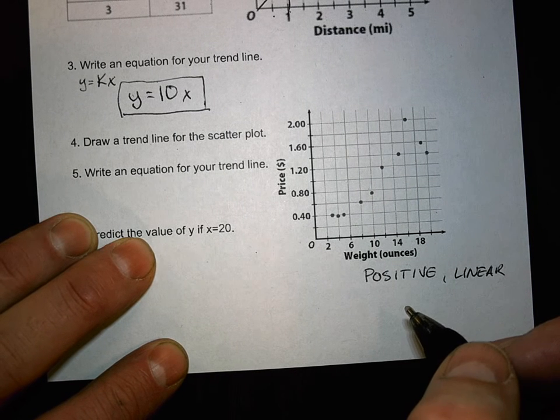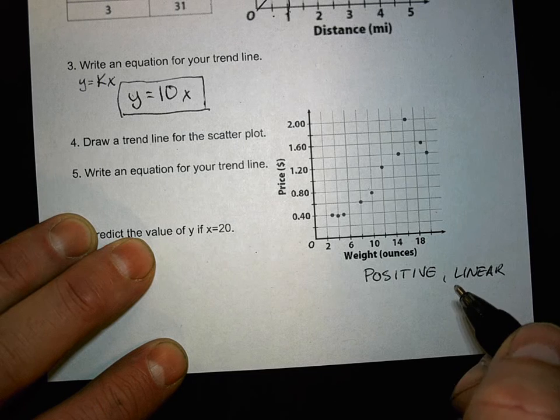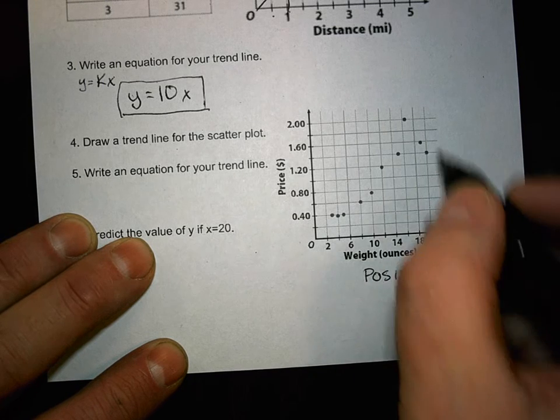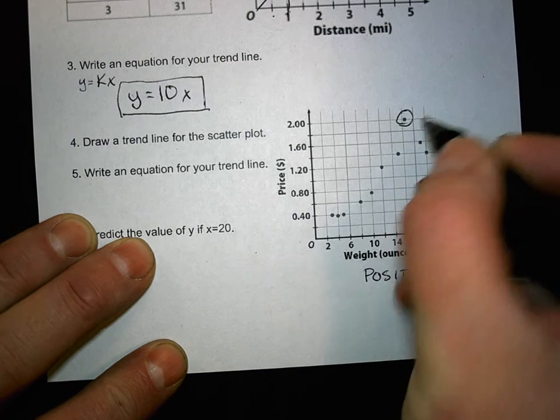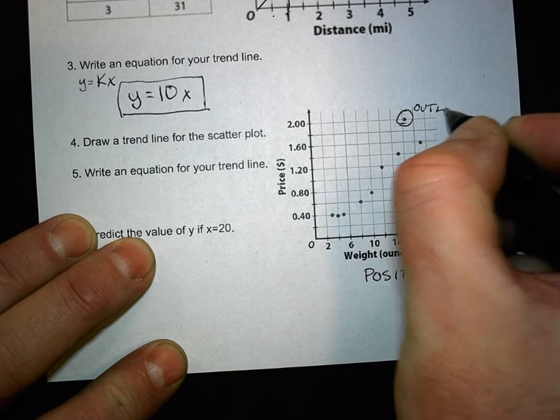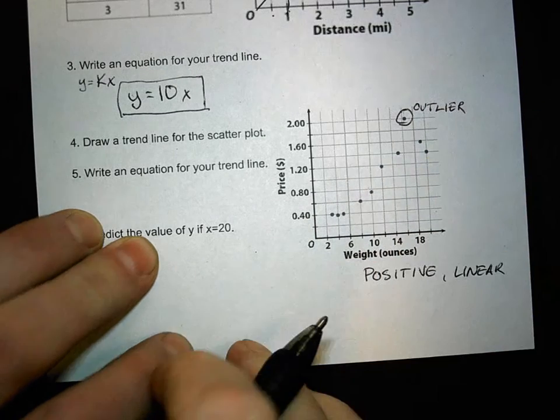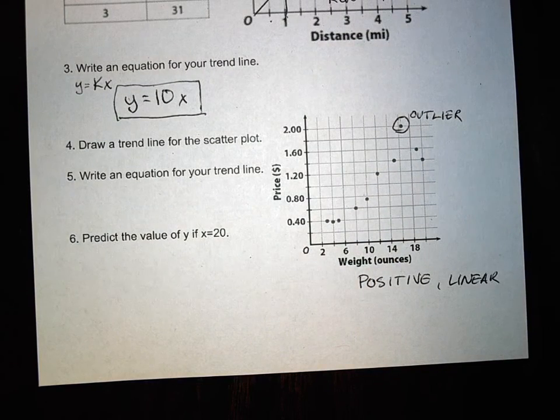Outlier. What do you mean? There's an outlier in between 18 and... Yeah, this guy way up here. Yeah, that's definitely an outlier. We'll go ahead and label that. It's definitely lying outside the rest of the data.